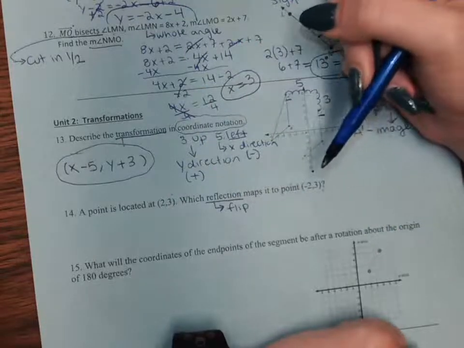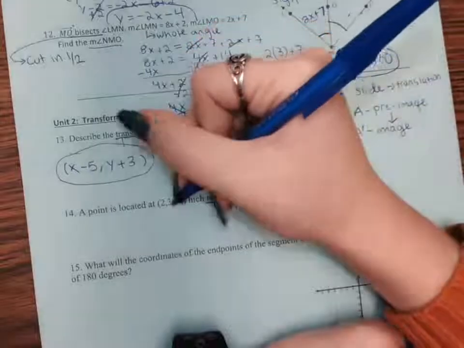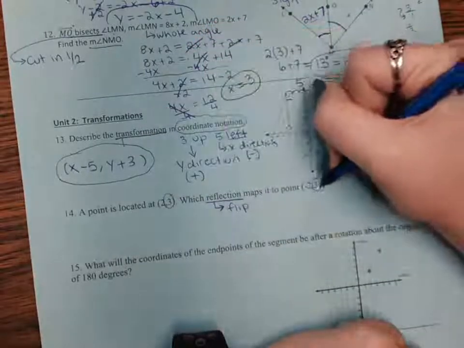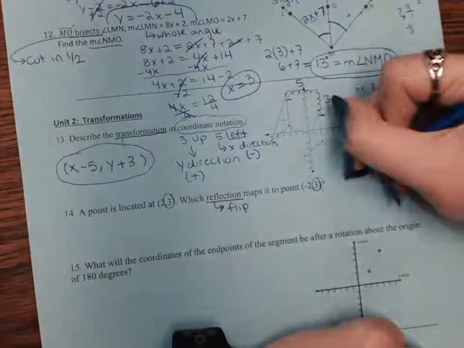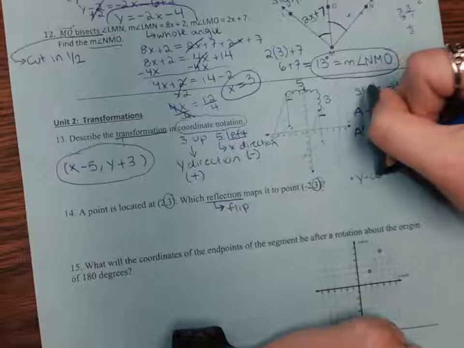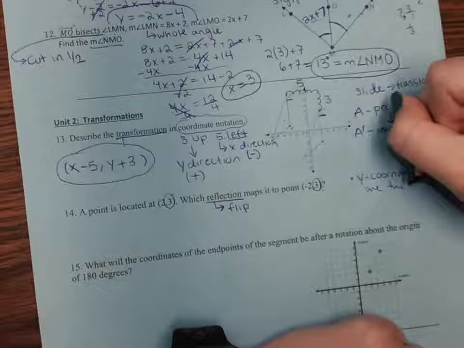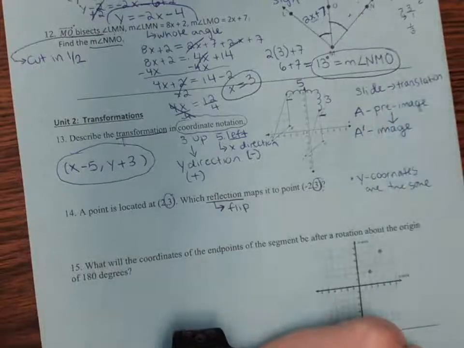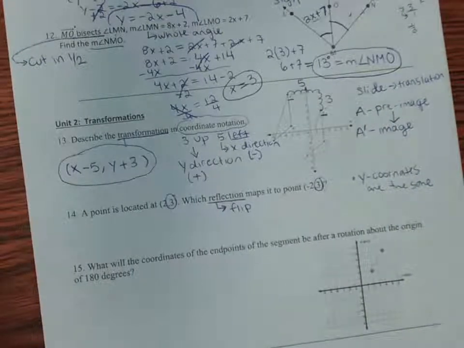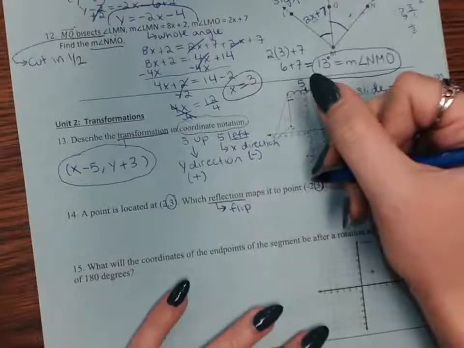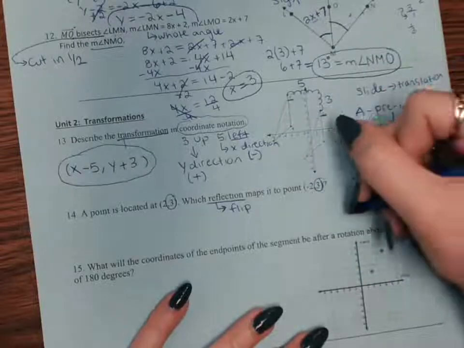First thing I should notice about these two points is that my y coordinates are the same. So if my y coordinates are the same, that means that I am reflecting across an x equals line.